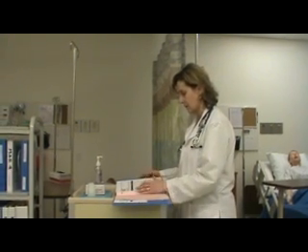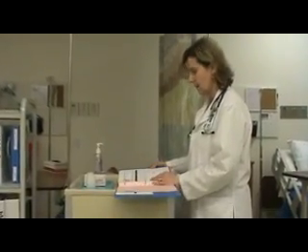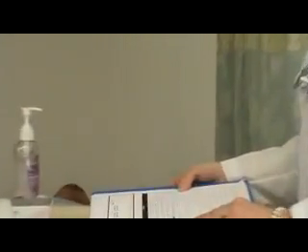We want to check for the rights of the medication. So we want to make sure the medication has a route. We want to make sure the medication has a dose. The medication has a time. We want to make sure we have the right individual. And we want to make sure that the medication order itself is dated and timed and written timely for this patient.